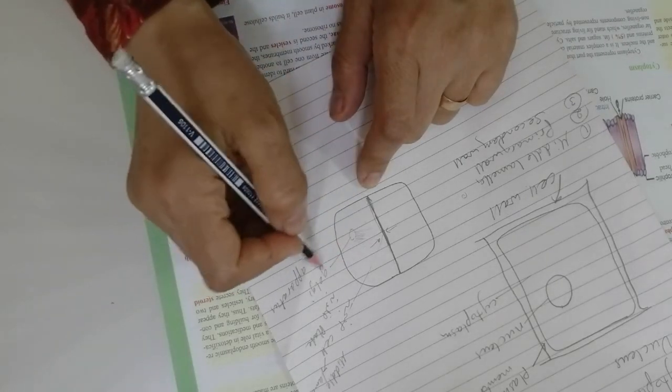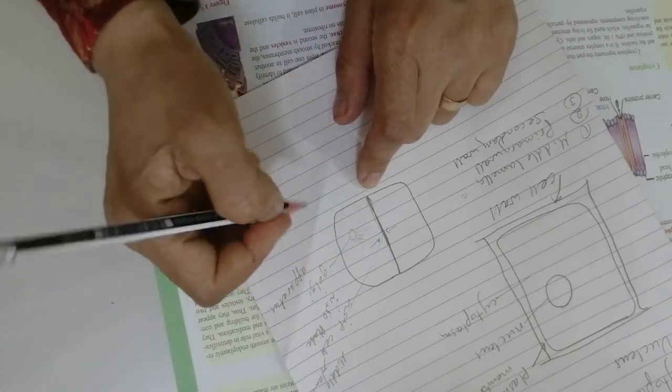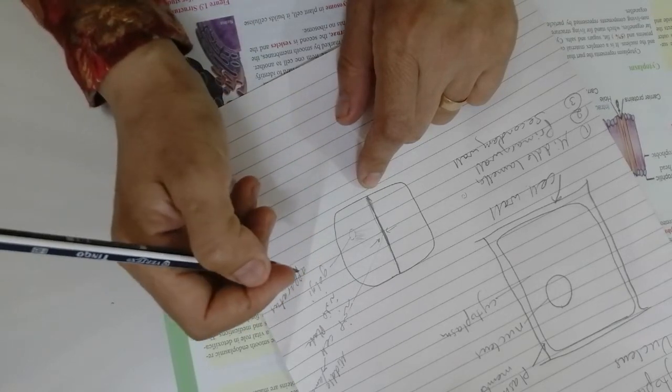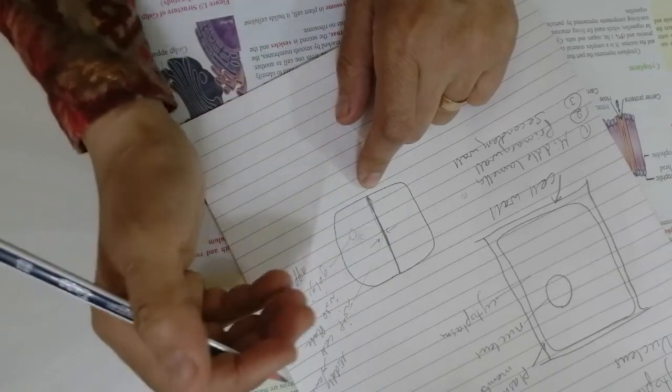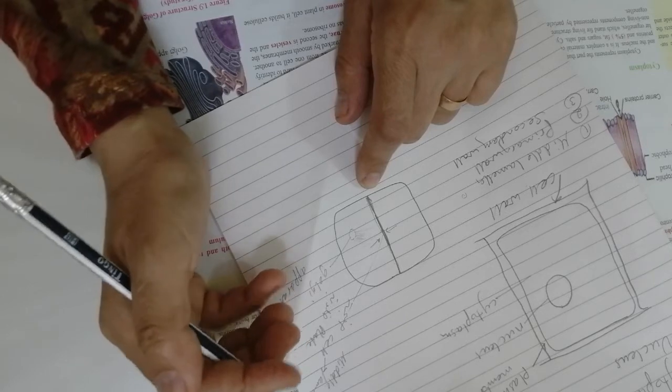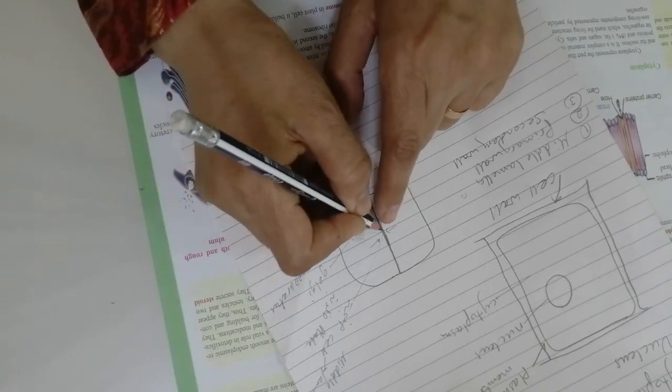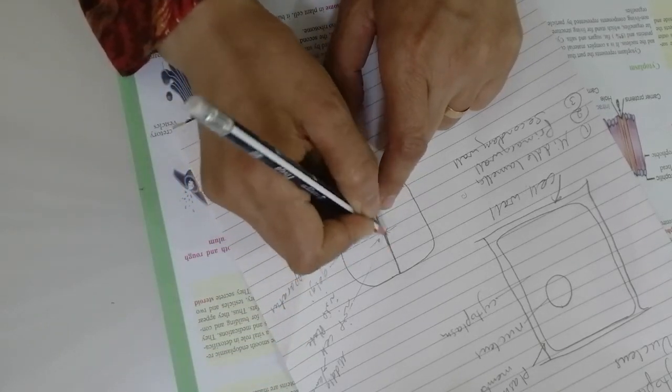So Golgi apparatus, when it makes polysaccharides that can be formed into cellulose, it will deposit on both sides of this middle lamella.